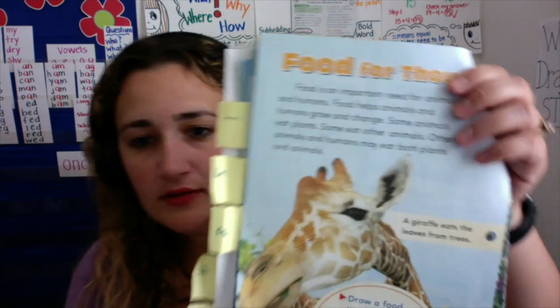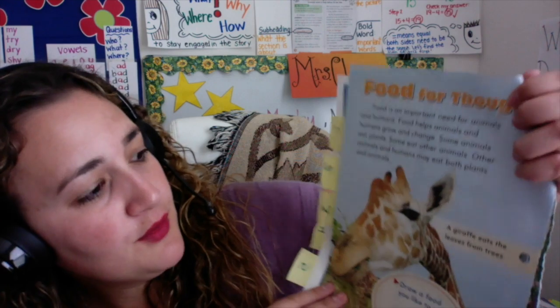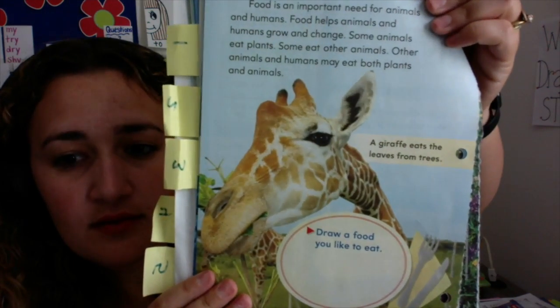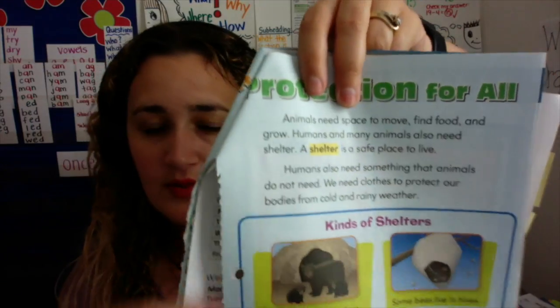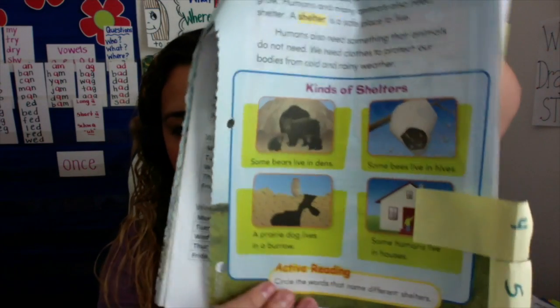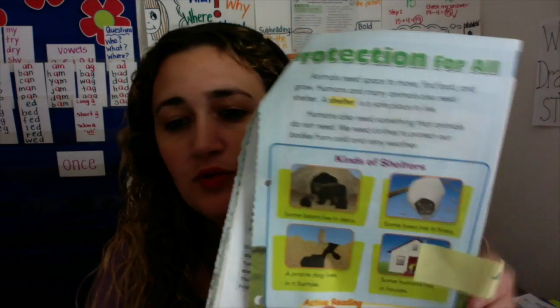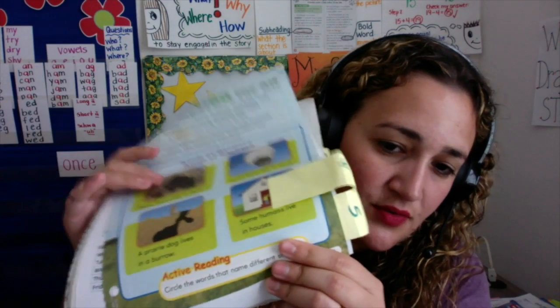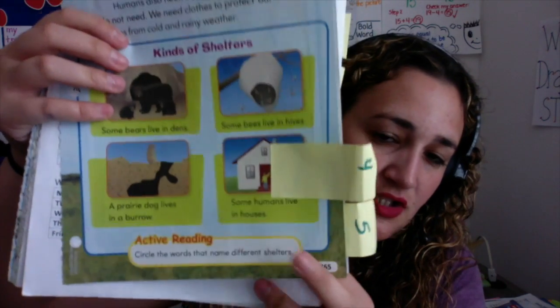Day 4. You have food for thought. So it's going to talk about giraffes and their basic needs. And then protection for all. We're going to talk about shelter. Again, a bold word. That's what we're learning about text features. Bold words are important. And here's another active read. It says circle the words that name different shelters. So you can circle those words that have different shelter.